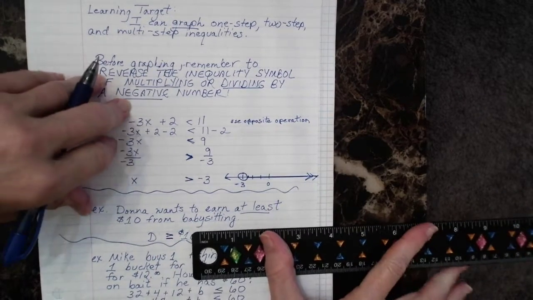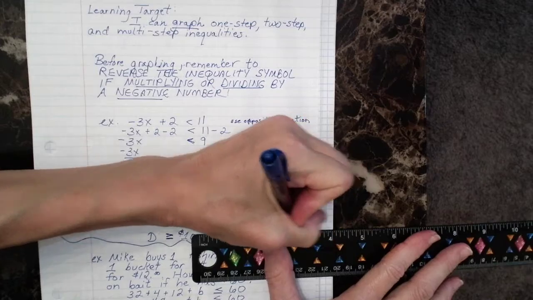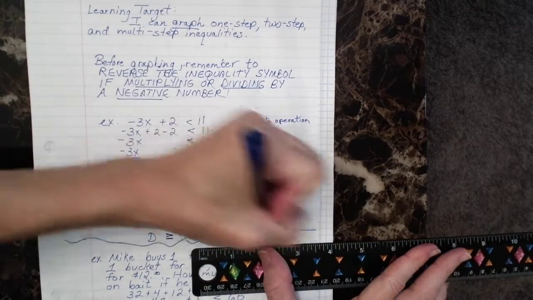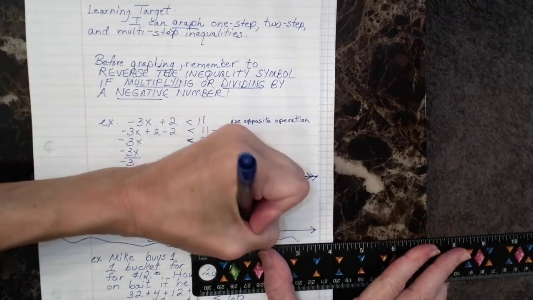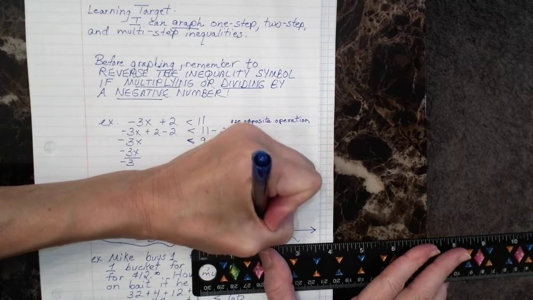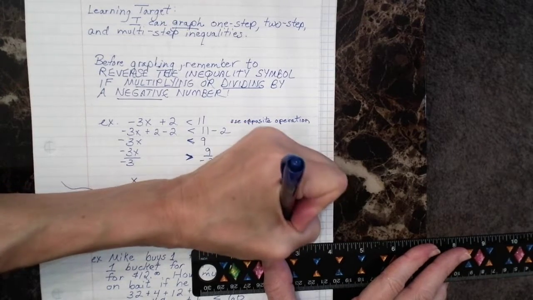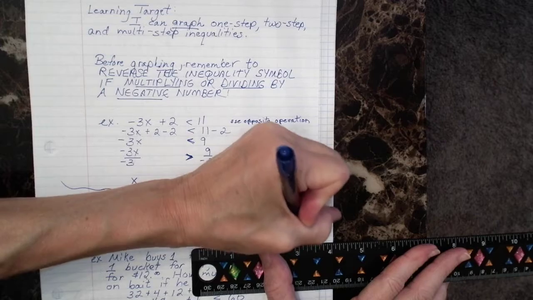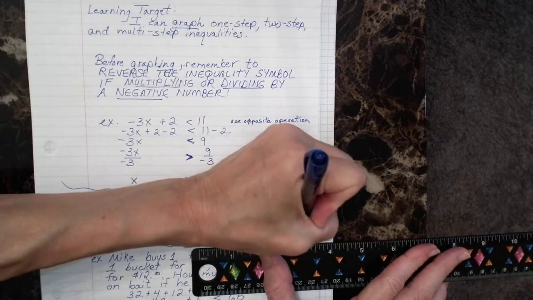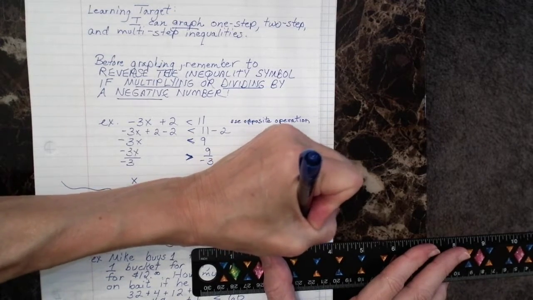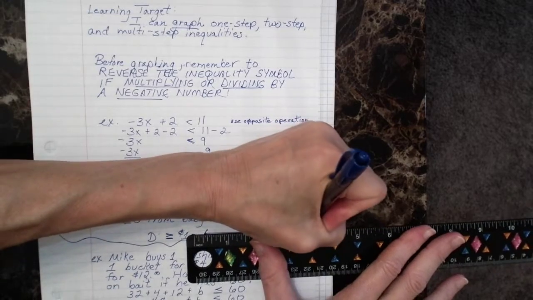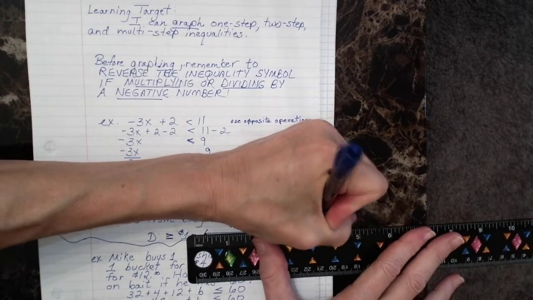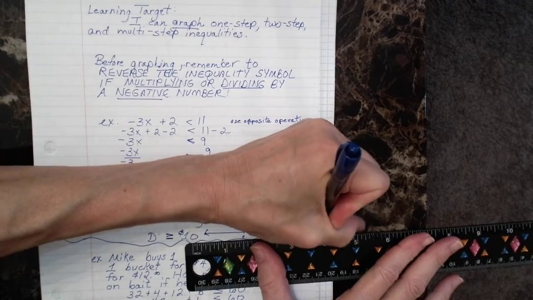When you graph, draw a number line to show the solution set. You have 1, 2, 3, 4, 5, 6, 7, 8, 9, 10 here. You're going to darken in the circle to include the 10, and then all the numbers greater than 10 are included in the solution set.